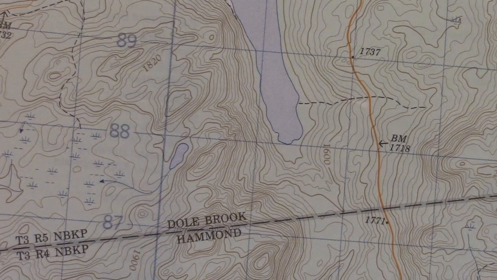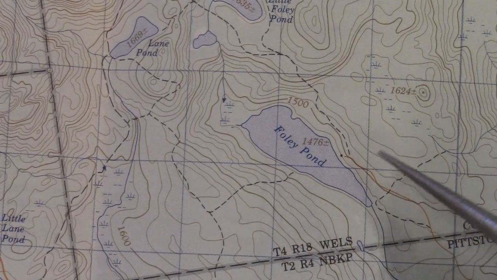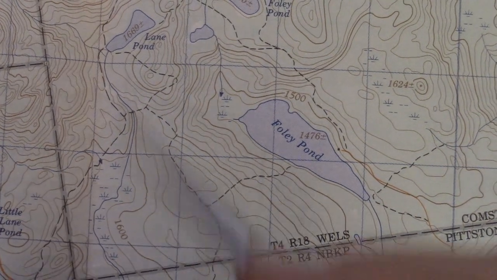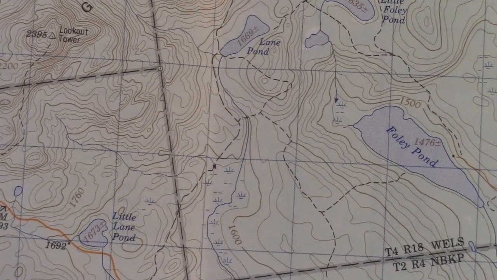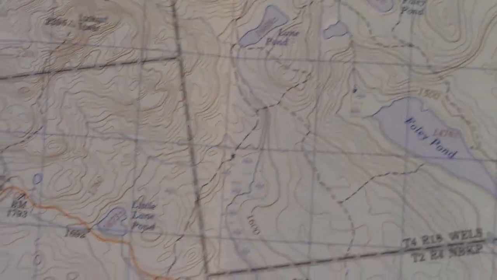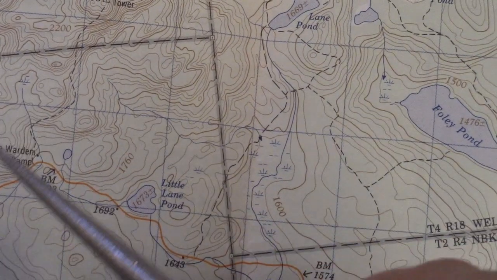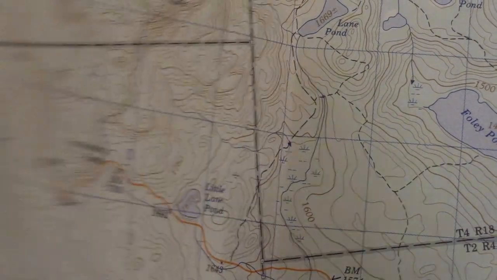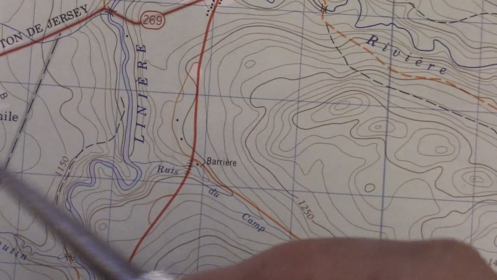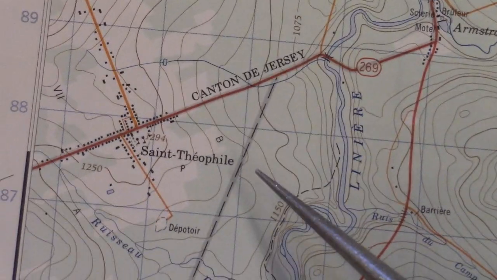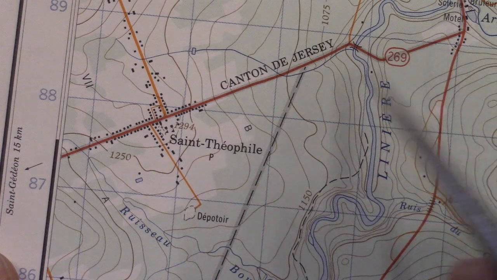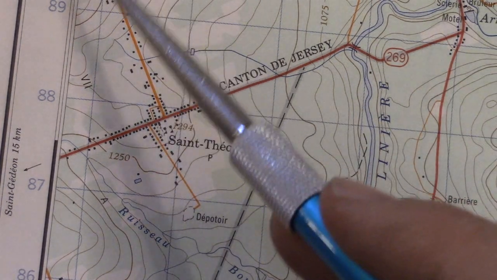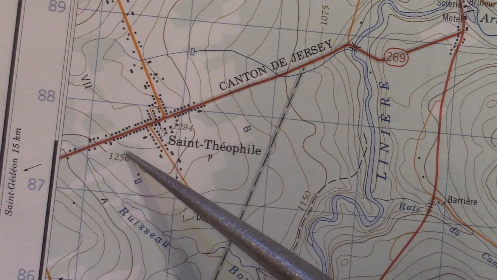Okay, basically you just saw most of the information on the map. Trails, lakes, ponds, names of the roads are present if there is, or river. Name of the lake, village. This is one example of a village. It's Saint-Théophile near Armstrong. At the border, there are a lot of houses, but not as dense as in the city.